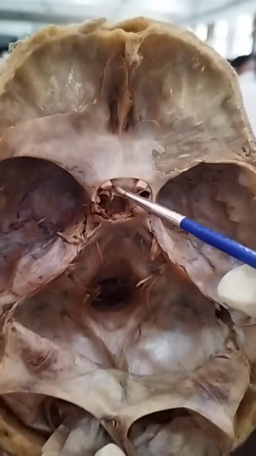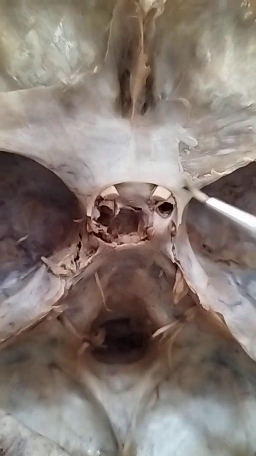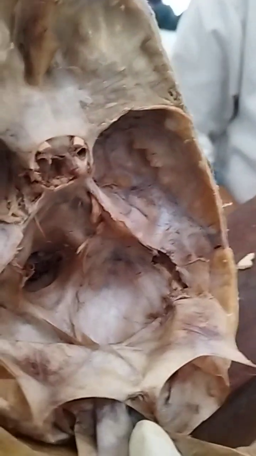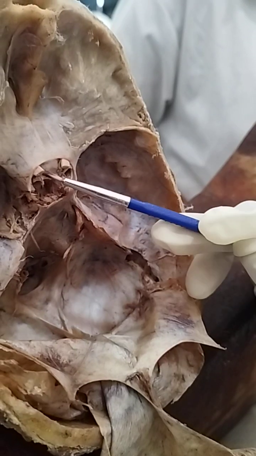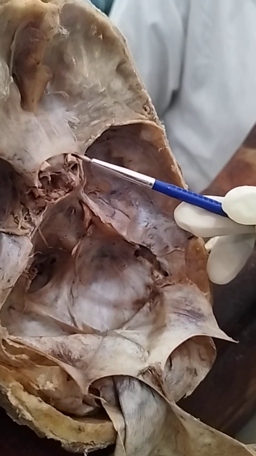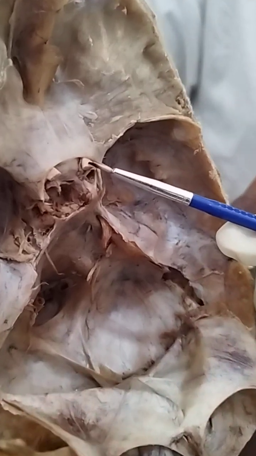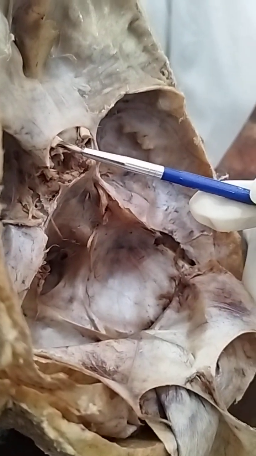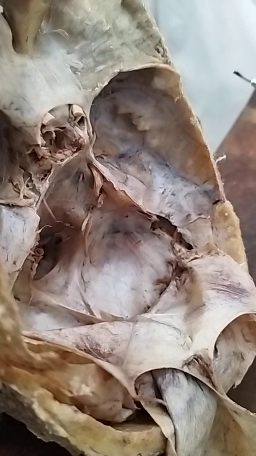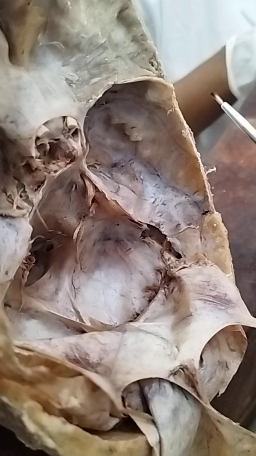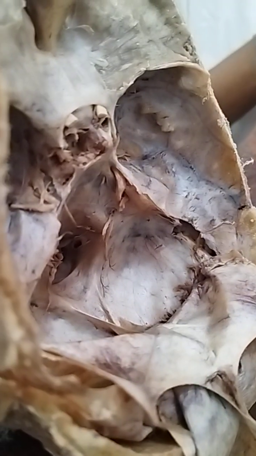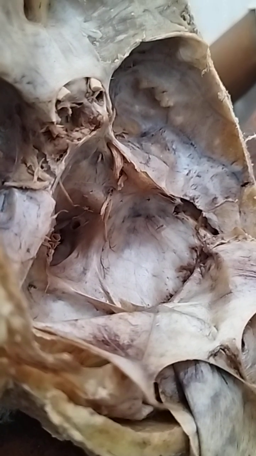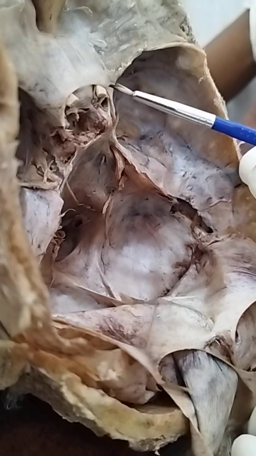This is the second cranial nerve, optic nerve. See, here we see individual nerves, the right side optic nerve and the left side optic nerve. But in the base of the brain region we find the optic chiasma. The right side nerve is going to cross towards the left side, and the left goes to the right side. This is the second cranial nerve.